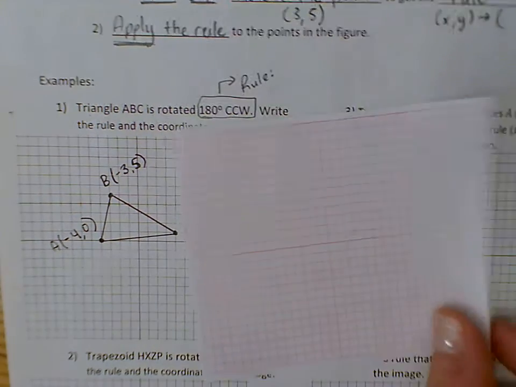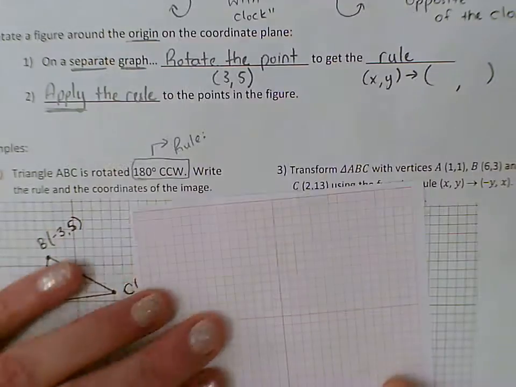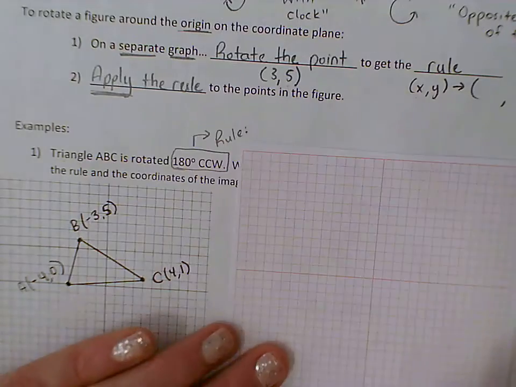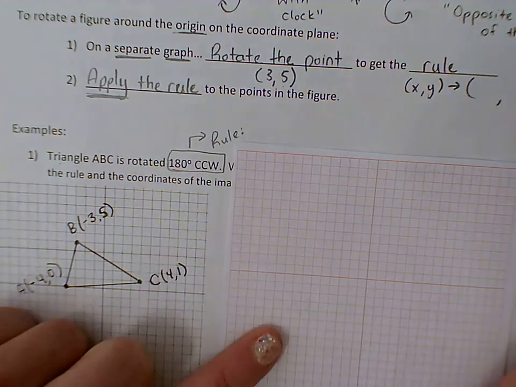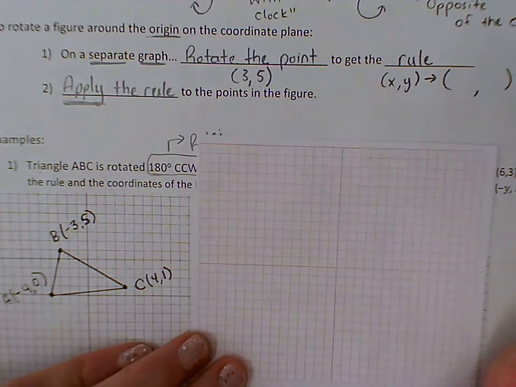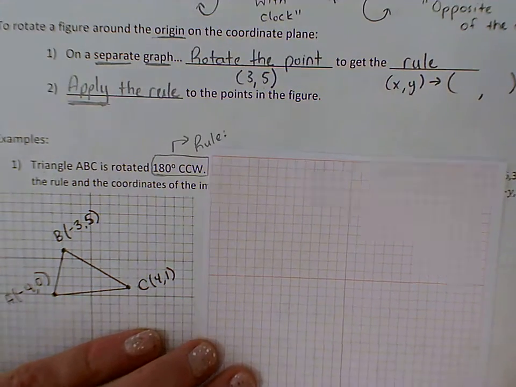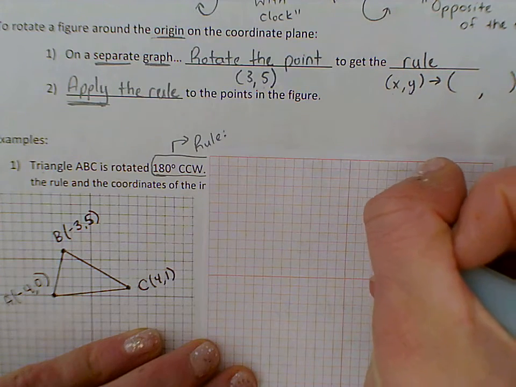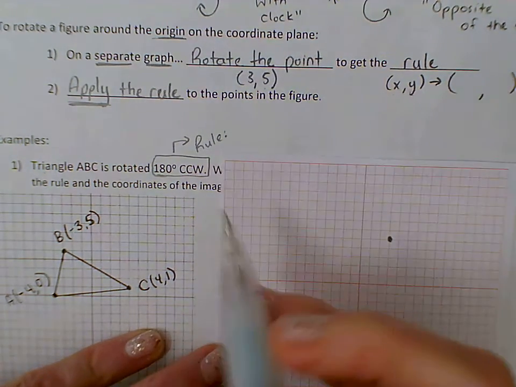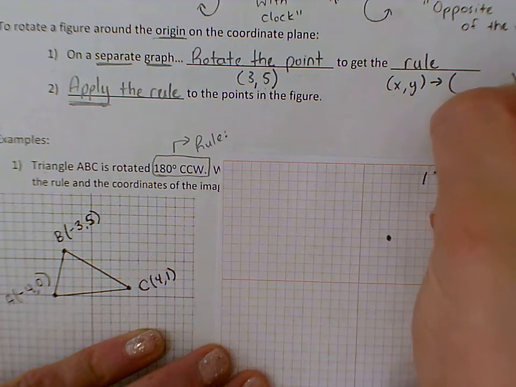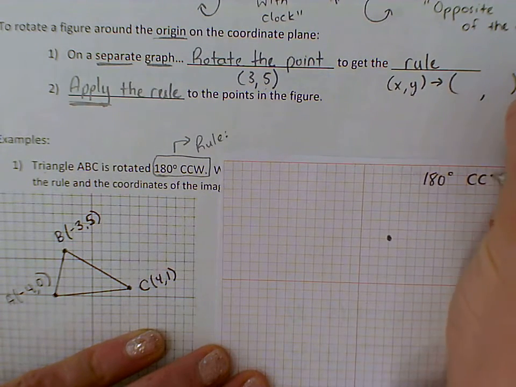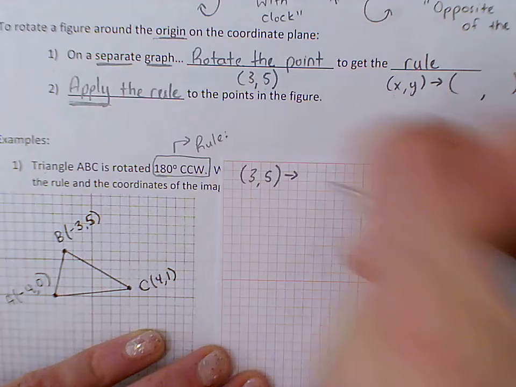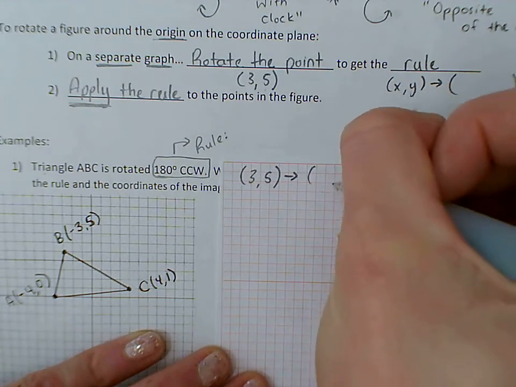So I'm going to pull out my handy dandy graph, okay? I'm going to use the point (3, 5) just because it's easy to see. Notice it has nothing to do with my problem, okay? I'm only using (3, 5) because it's easy to work with, okay? So I'm going to graph the point (3, 5), 2, 3, 4, 5. And then I'm going to rotate it what it tells me to rotate it. So we are rotating 180 degrees counterclockwise, okay? And if you want to go ahead and put the original coordinate and then put where it lands afterwards, you can, okay?